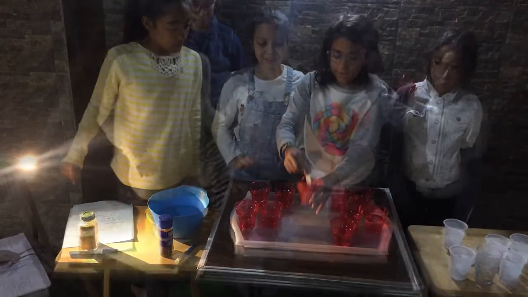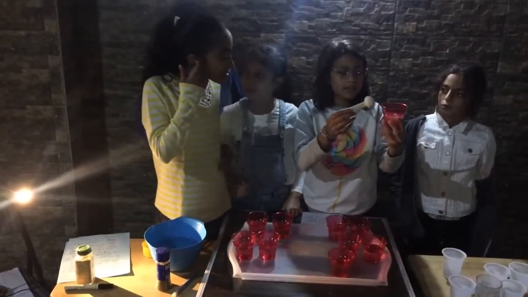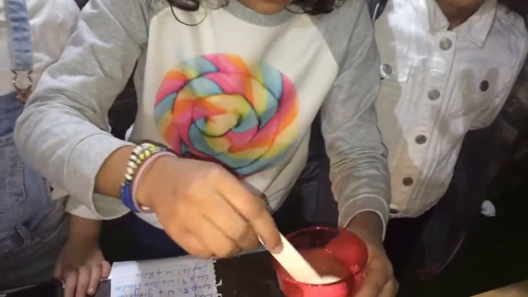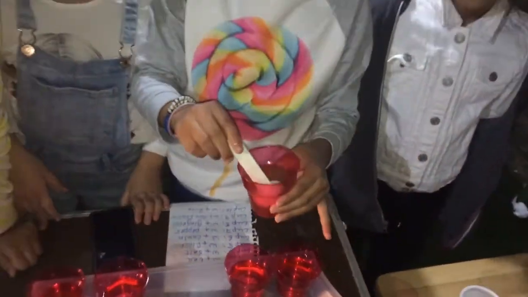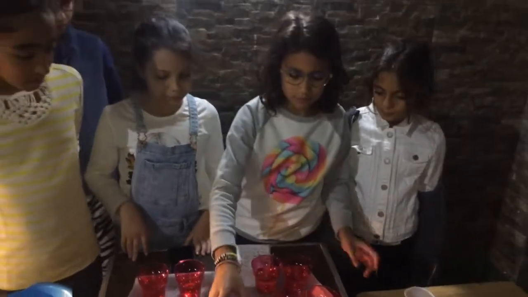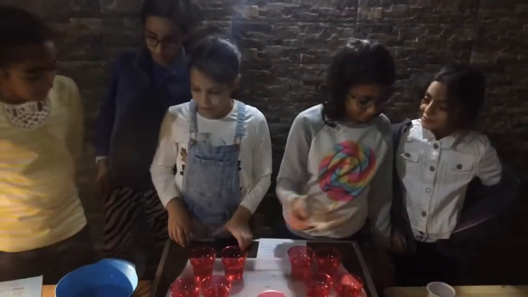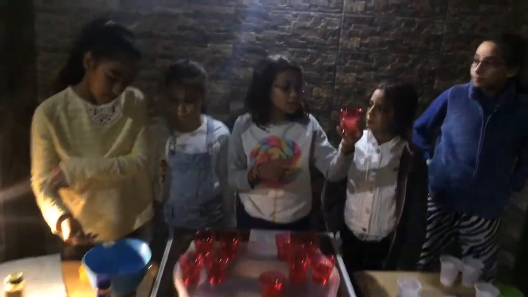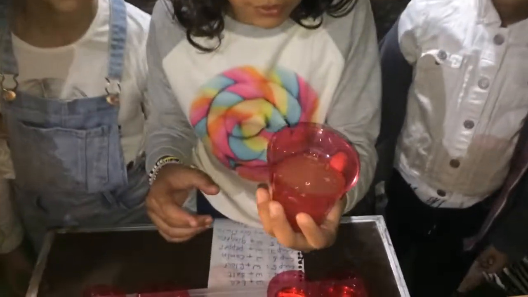Stop! As you can see here, the sand didn't dissolve because there is still a lot of it. It still shows in the cup. Again, the sand didn't dissolve. It's still shown in the water.